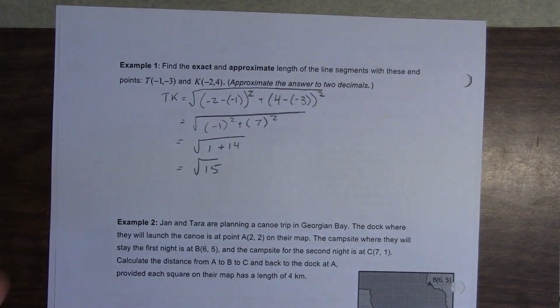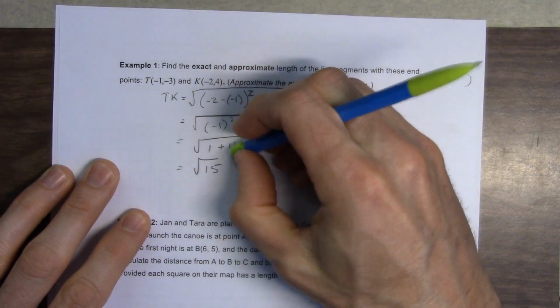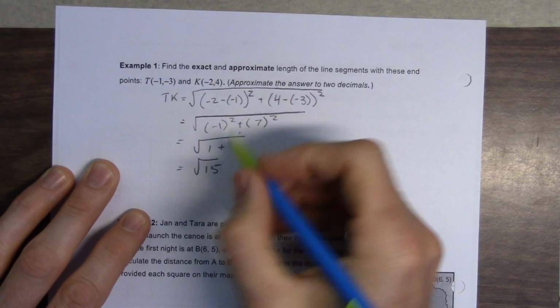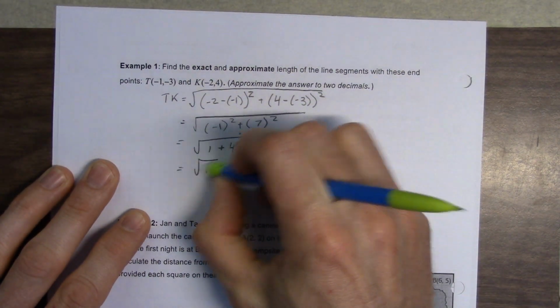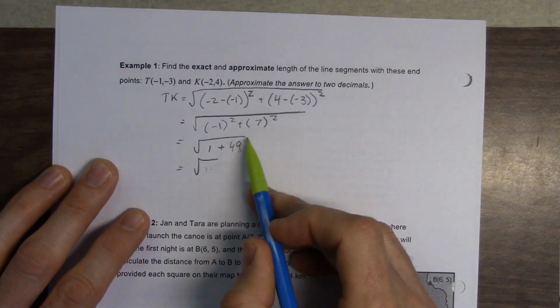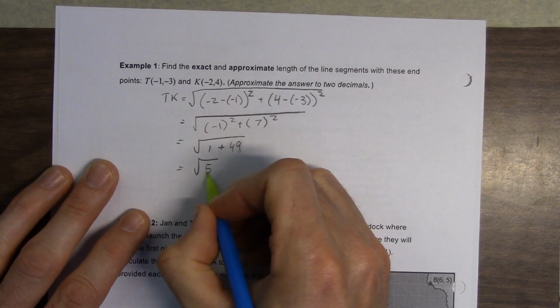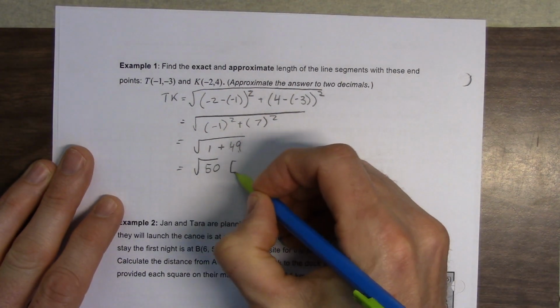That's the exact number. Yes. Sorry, 7 squared is not 14, it's 49. My bad. Nobody caught me. Ethan, you didn't catch me there. What's going on? I was testing you. That's an easy one. 7 times 2 is 14. 7 squared is 49. So that's more like it. The square root of 50. So that's the exact answer.